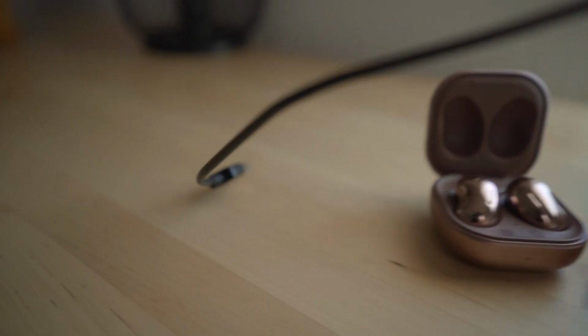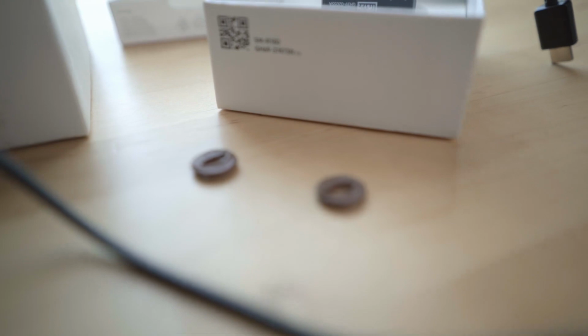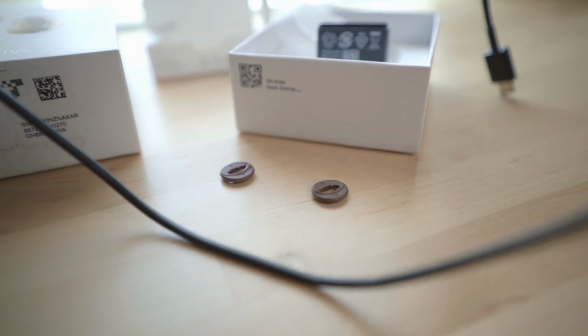In the box, we get a USB-C charging cable, which is much longer than the dinky one that comes with the OnePlus Buds, which I did a review on. If you're interested in those, check it out right here. And also bigger wingtips to help keep these things in your ears. This was definitely nice to see, but for me personally, with either of the tips, I really couldn't get a good fit with these buds.